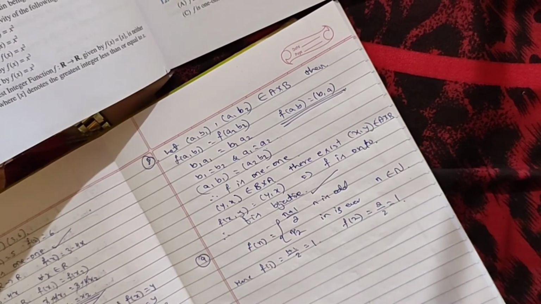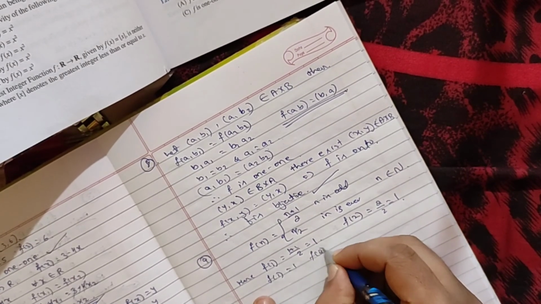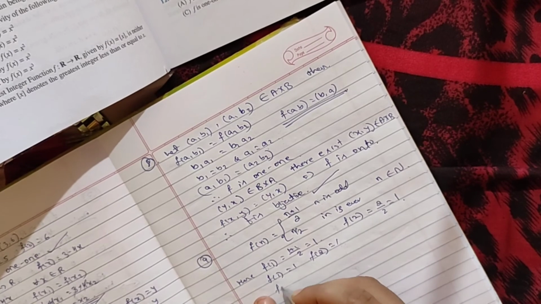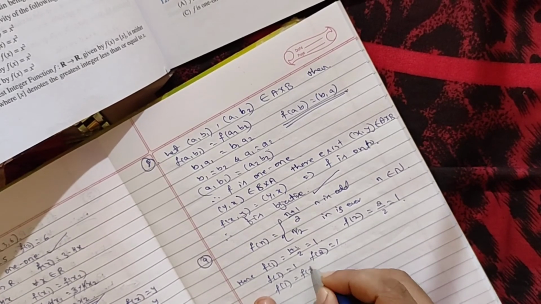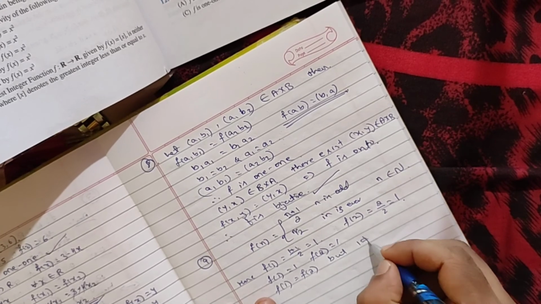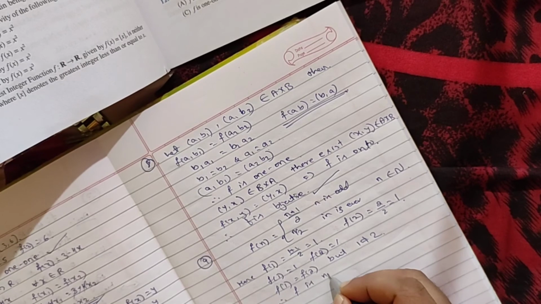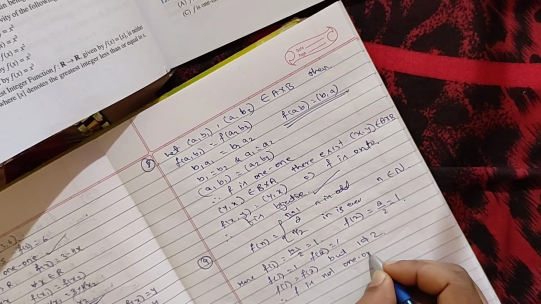So f of 1 equals 1 and f of 2 equals 1. So f of 1 is equal to f of 2, but 1 is not equal to 2. Therefore, f is not a one-one function.